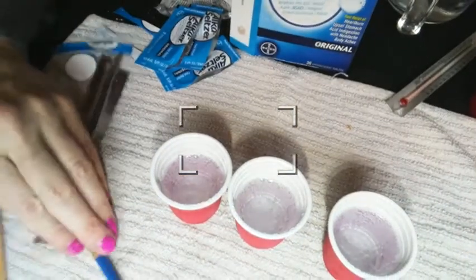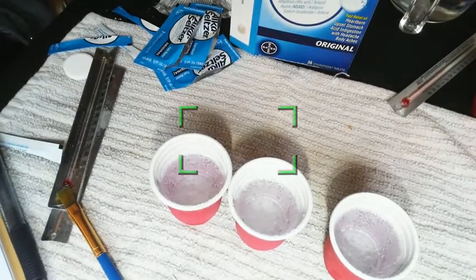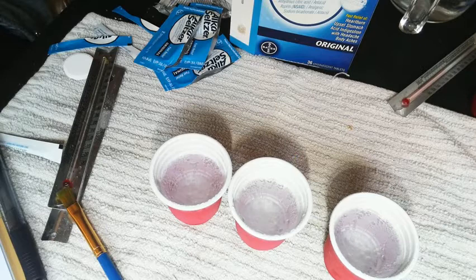Okay, and that's for all 3 of them. So that is how temperature affects the rate of reaction. Now we're going to be looking at how surface area affects rate of reaction next.